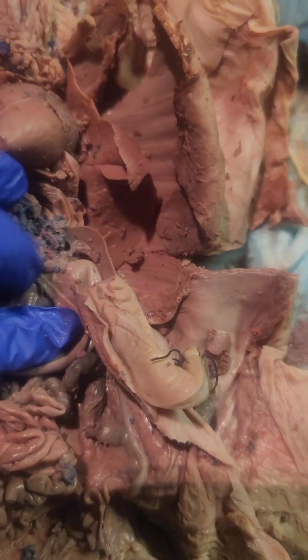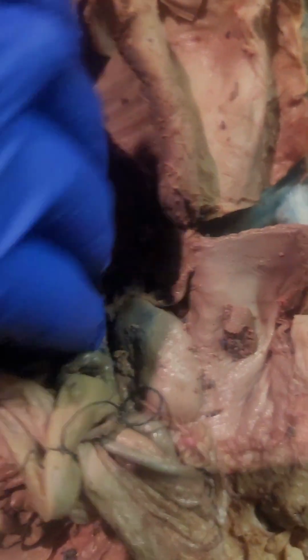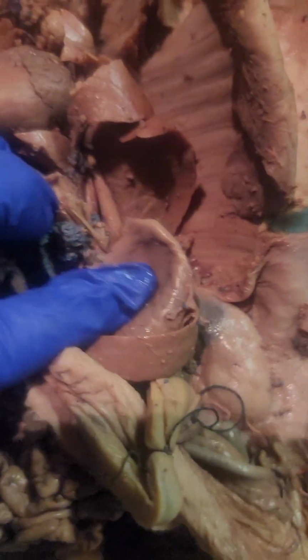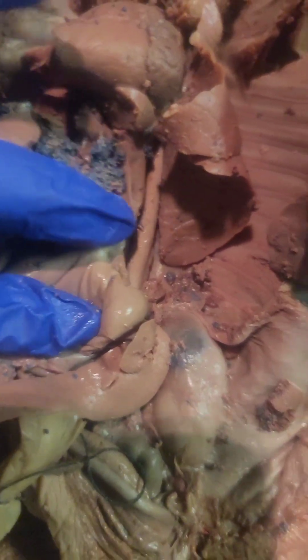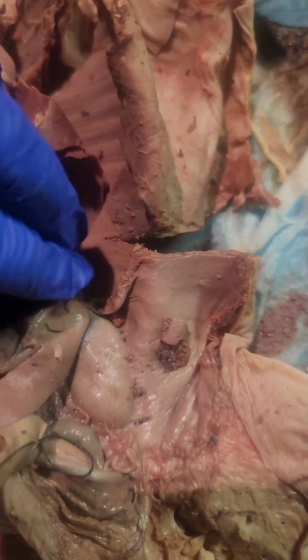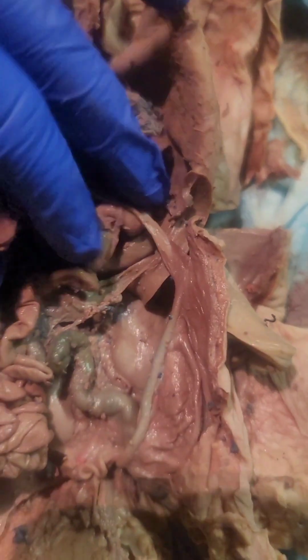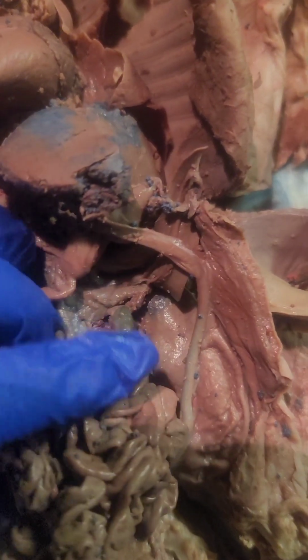The lower esophageal sphincter is at the top of this, like a knot, is at the top, so it's up here to prevent the backflow of the stomach fluids getting back into the esophagus. So that wouldn't be good.